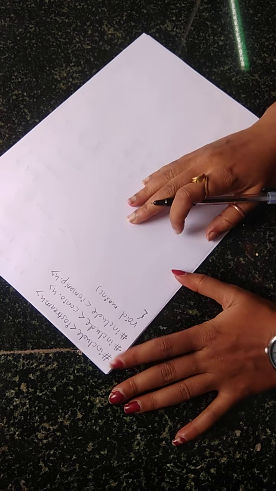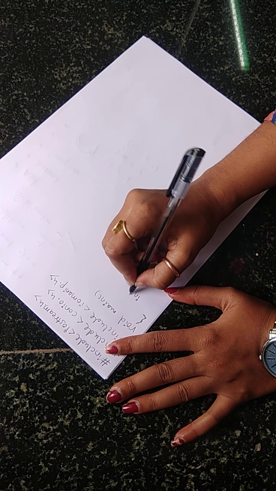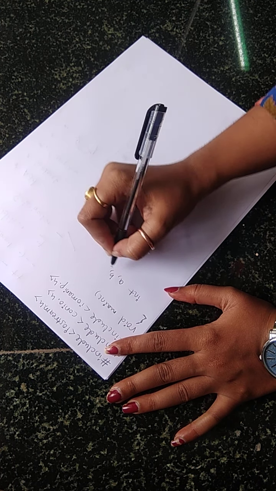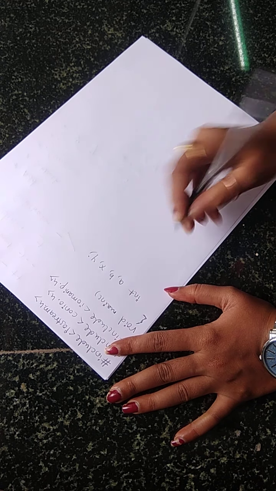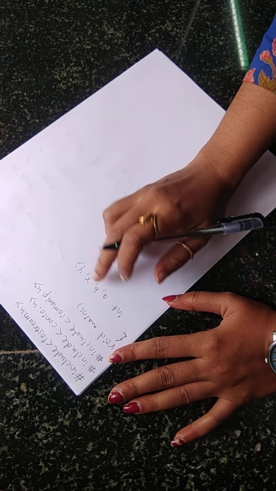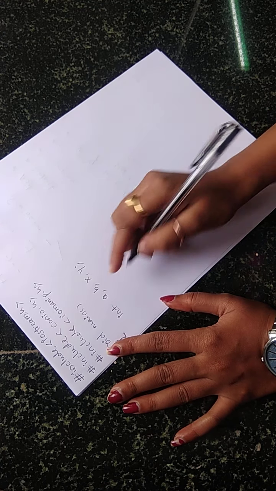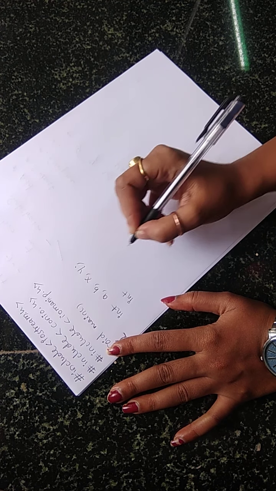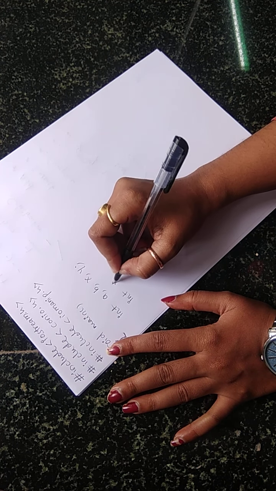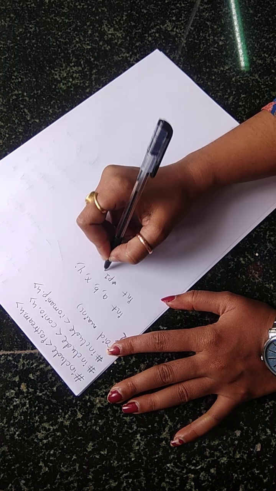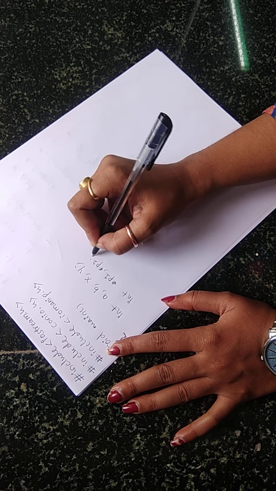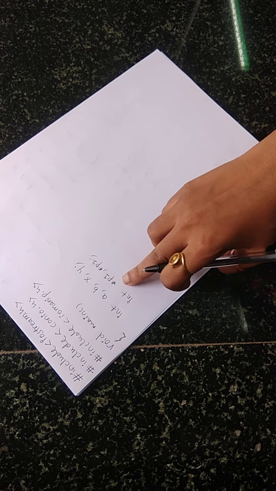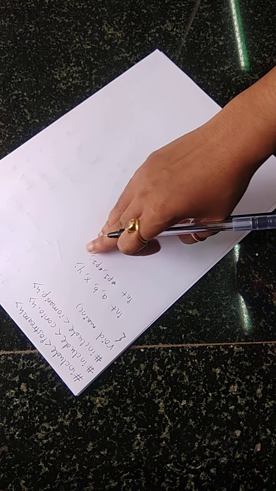Next, the variables which we need, first we have to declare them. The variables I need are int a, b, x, y. Next, I declare the pointer variables as star p1, star p2. I need two pointer variables, that is asterisk p1 and asterisk p2.